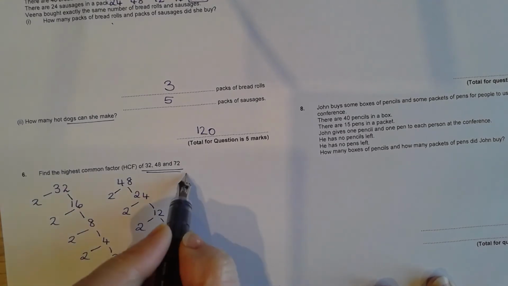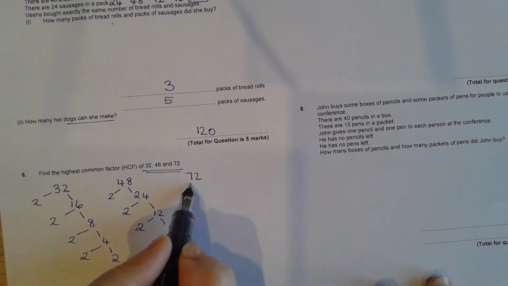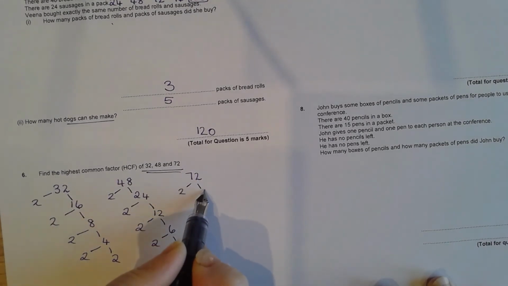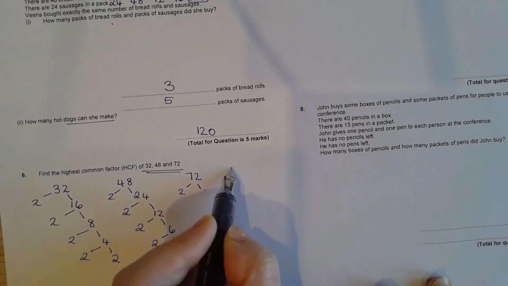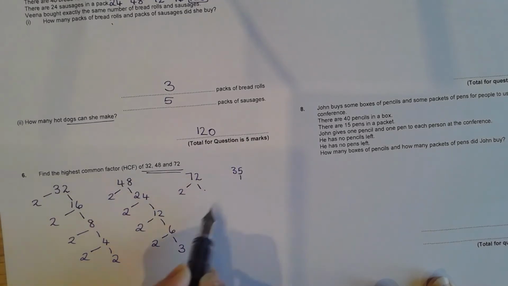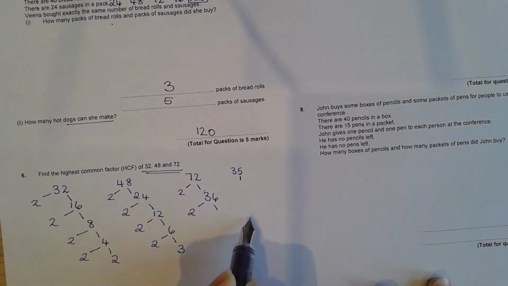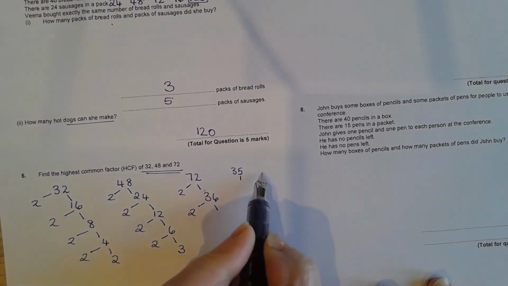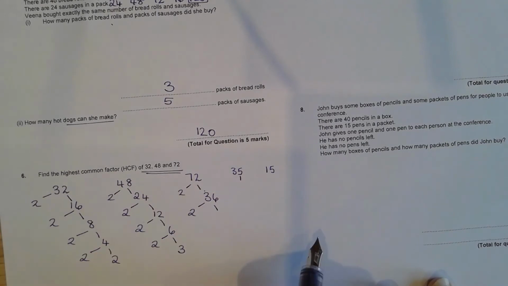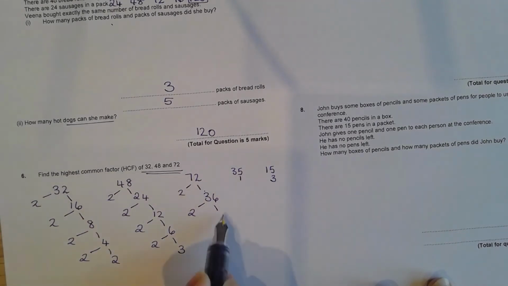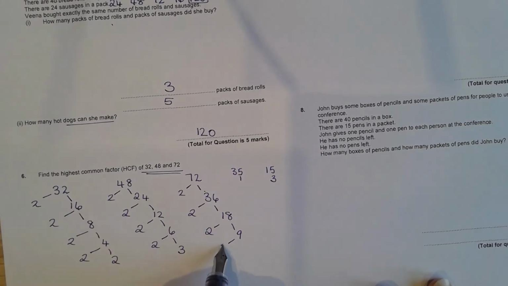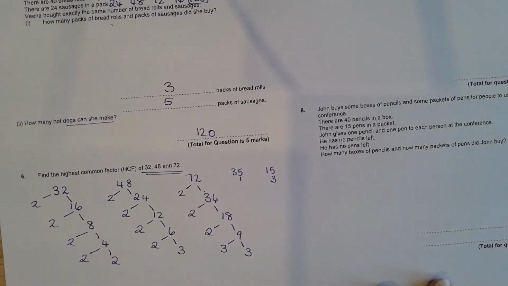And then same with 72, divided by 2, and I'm going to get half of 70 is 35. Half of 2 is 1, so that is 36. Divided by 2, half of 30 when I partition is 15, half of 6 is 3, so it's 18. Divided by 2 is 9. I can't divide it by 2, so divided by 3 is 3, and I'm going to stop. Now I'm going to write them out.